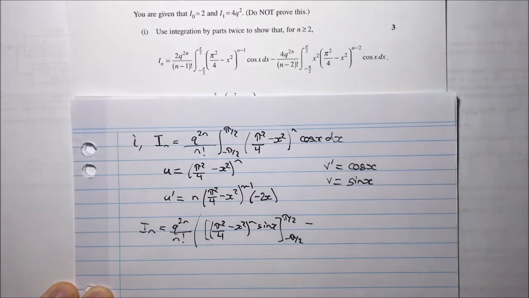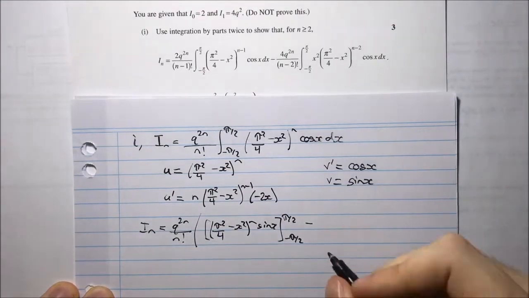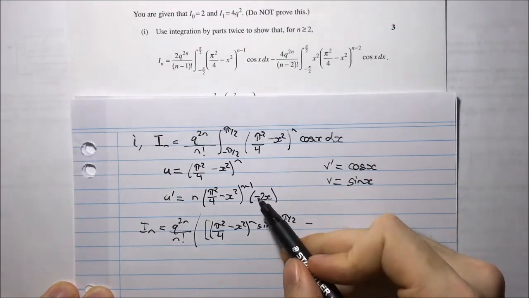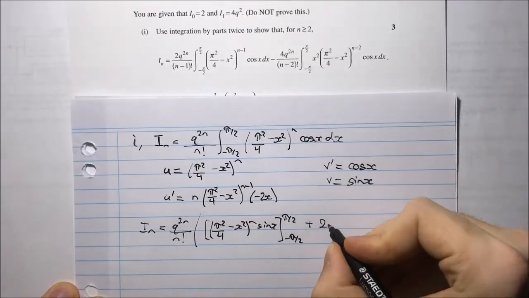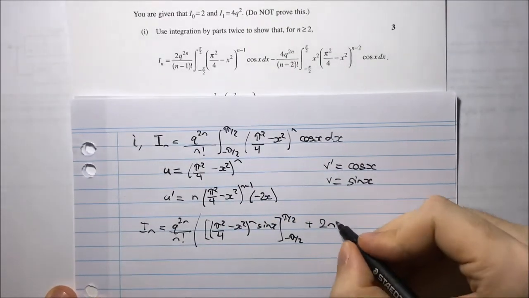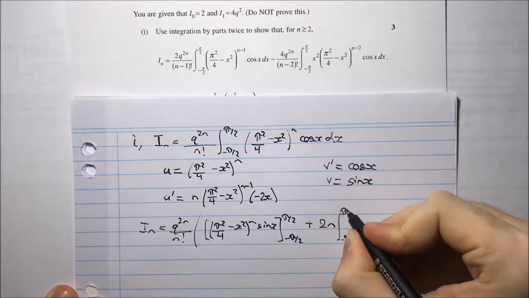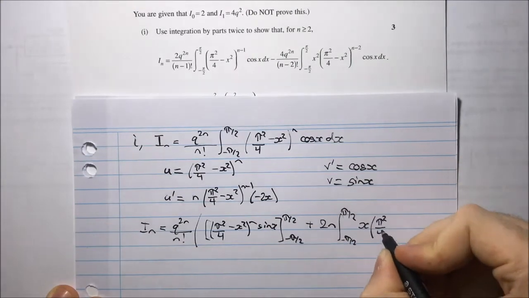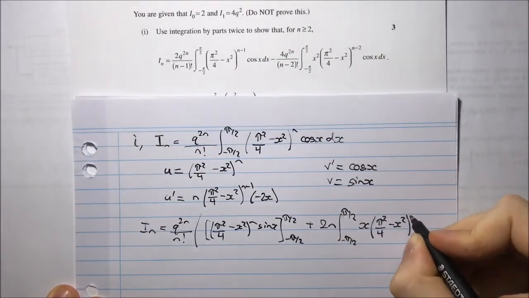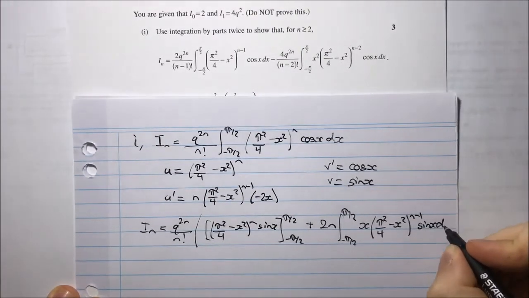So what is u dash? U dash is negative 2xn multiplied by this. So here I have a minus, and here I have a minus, so that makes it a plus. 2n is a constant, so I'll take that out the front. My integral is from minus pi on 2 to pi on 2, of x, pi squared on 4 minus x squared to the n minus 1 multiplied by sin x dx.